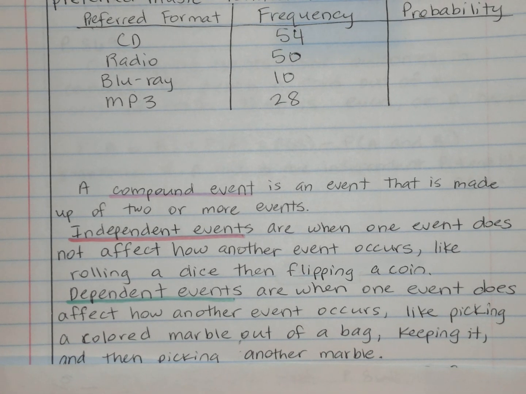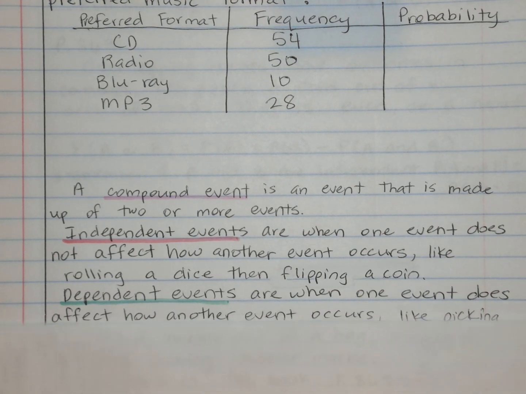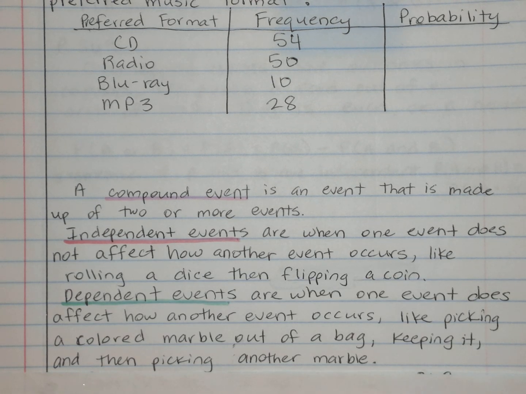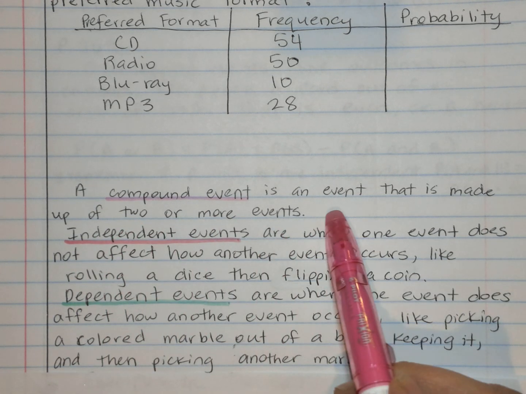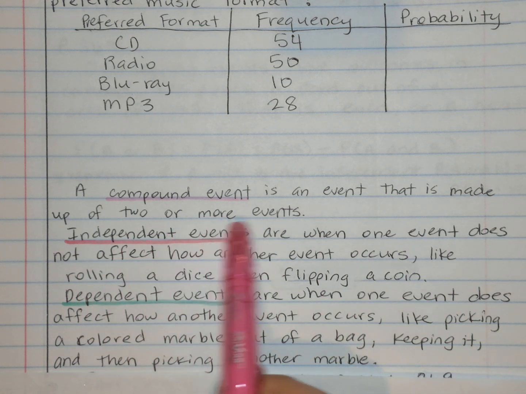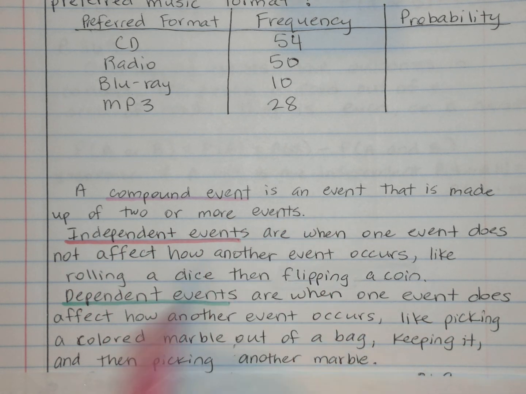There, it's a little better zoomed in. Okay, so I'll let you see all of them. So a compound event is an event that is made up of two or more events. So we've done simple probability, which is just one event, like flipping the coin and what's the probability of heads. That's one event. Another thing could be you have a bag of tiles with letters on them, and what is the probability of drawing an A? So those are just single events.